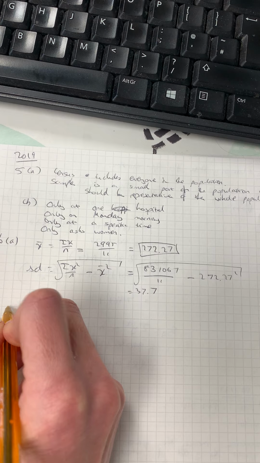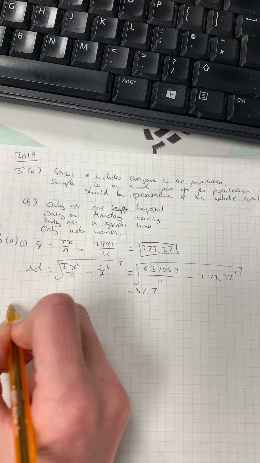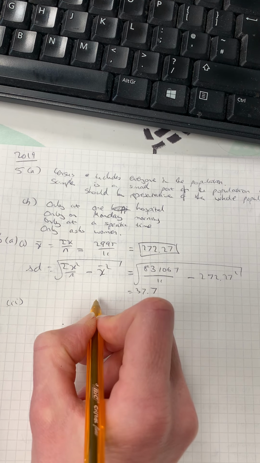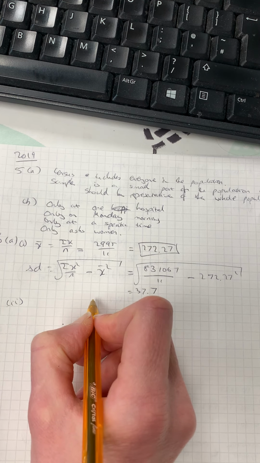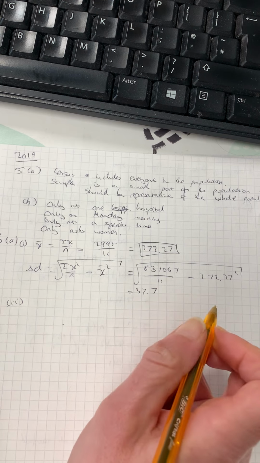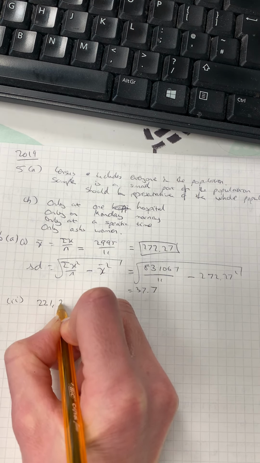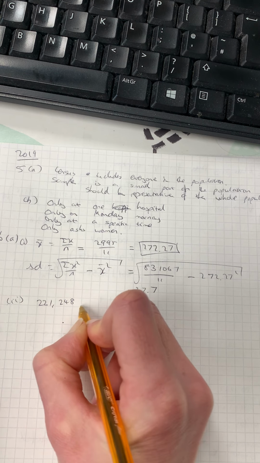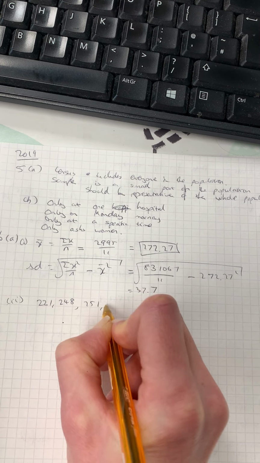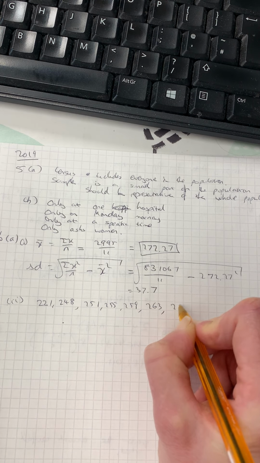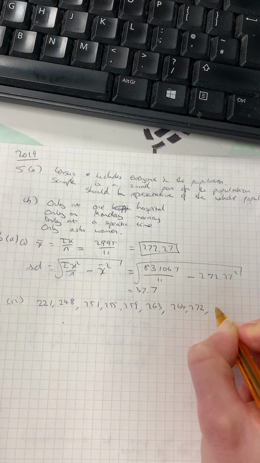Okay, outliers are defined as this. So let's work out our outliers. It's part 1, part 2. So it's what to do with the quartiles. So I've got to work out the quartiles first. So I've got to put the numbers into order. 221. Oh, they already are in order. 248, 251, 255, 259, 263, 264, 272, 291, 297, 374.